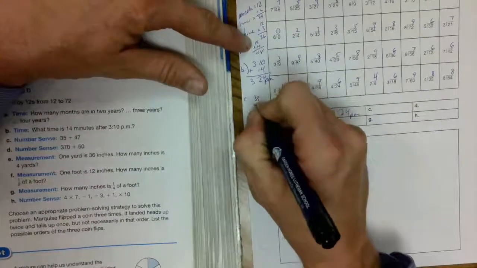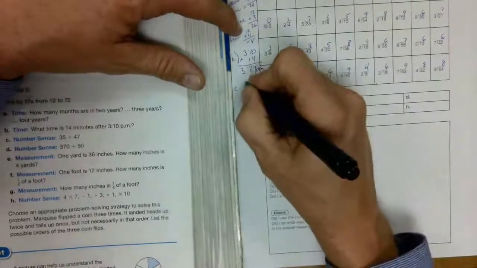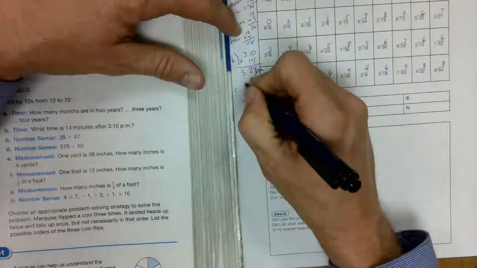C. Number sense. 35 plus 47. 5 plus 7 is 12. Carry the 1. 4 plus 3 is 7. Plus 1 more is 8. 82.